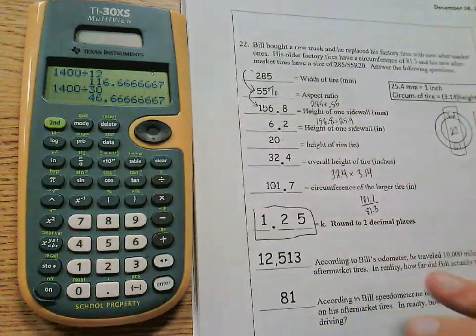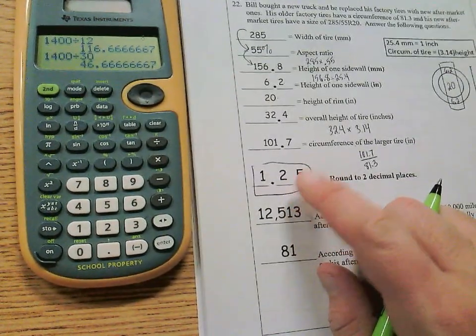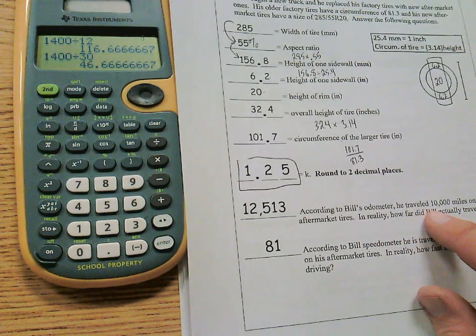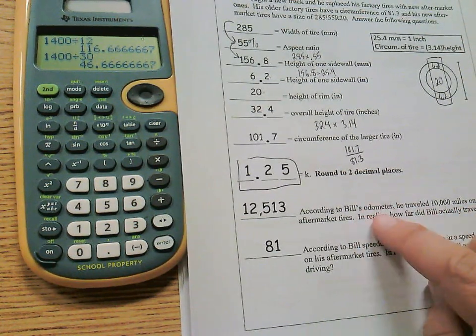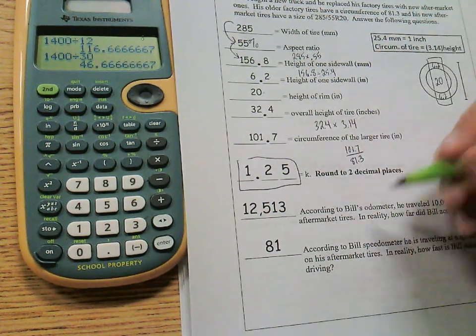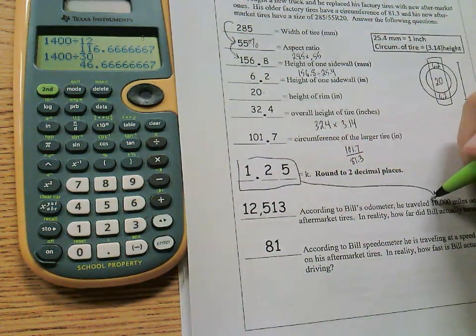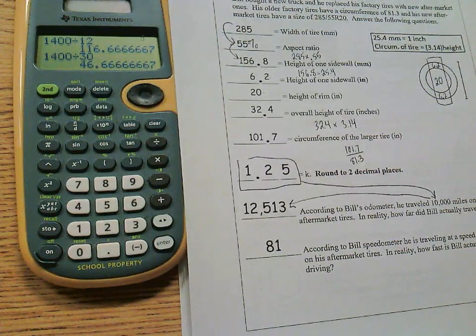Now what this is basically, like a rate of error, if you want to look at that. From here it says he traveled 10,000 miles on his aftermarket tires, his bigger tires. If he didn't calibrate his odometer, that would be incorrect. So I'm going to take 1.25 times 10,000 to get my actual mileage. He actually traveled 12,513. He's actually going further than he thinks.